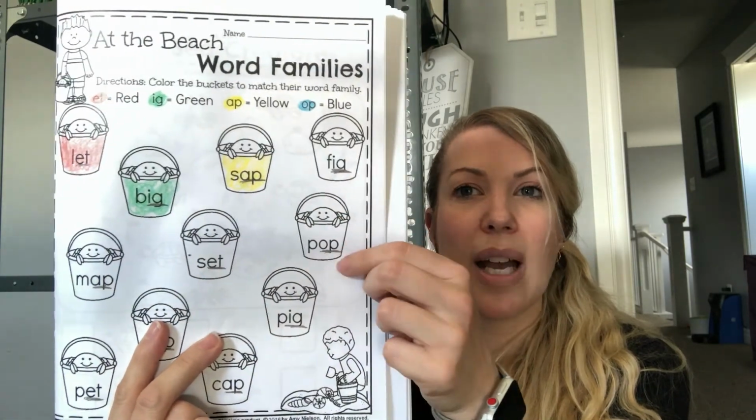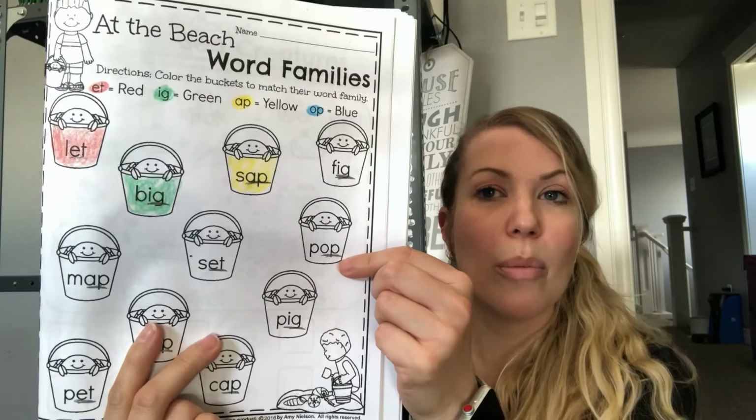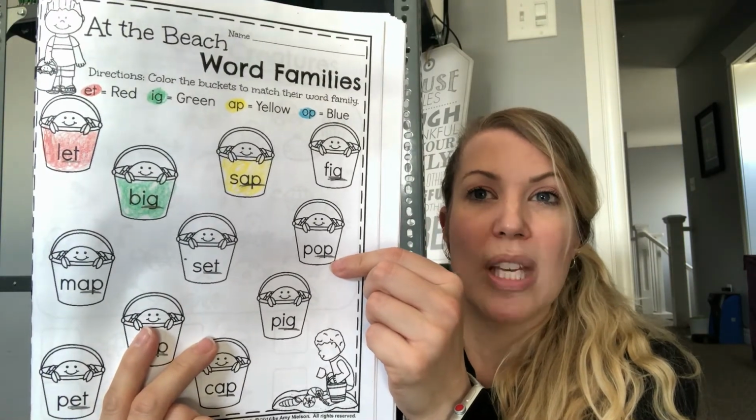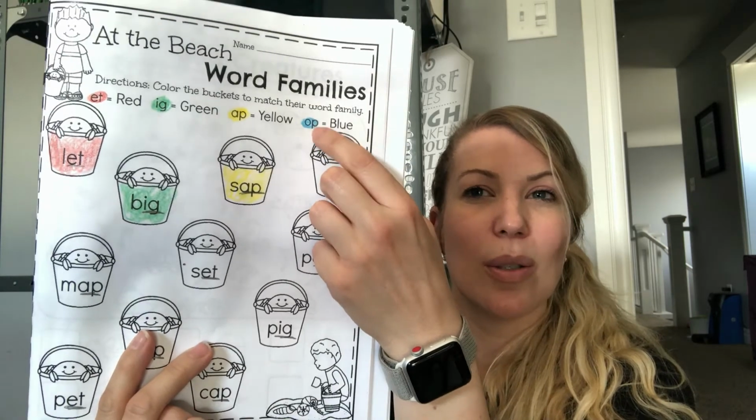So I want to find the last different one, which is op. So we have O-P, op. What color are we going to do it? Blue. Excellent. So we are going to color this one blue.